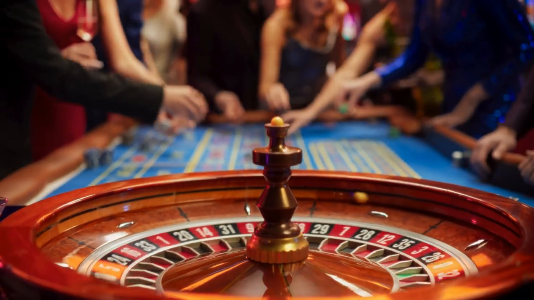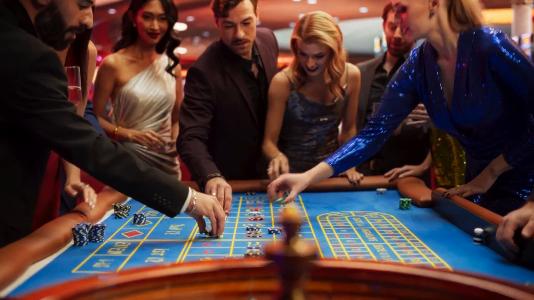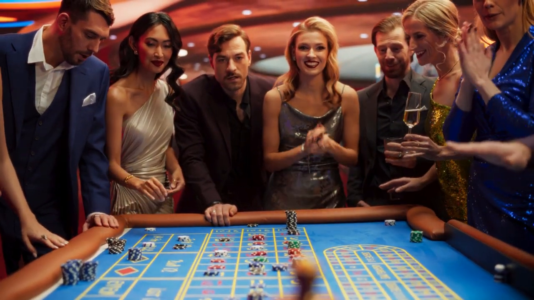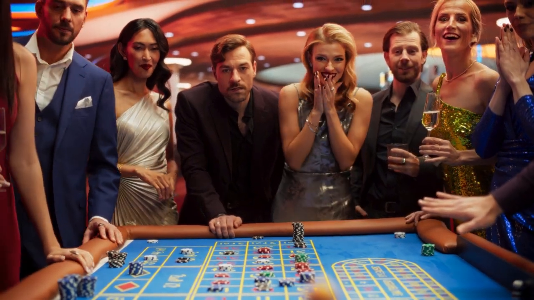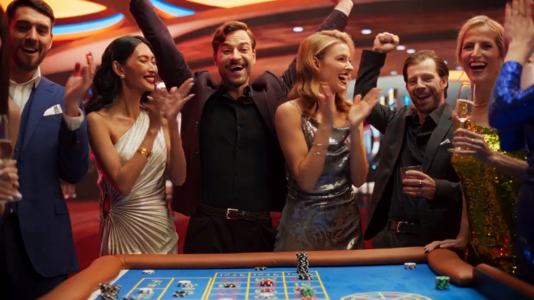Roulette is an exciting and fast-paced game at the casino that's simple to learn and play. Players simply place their bets, spin the wheel, and wait for the result. This simplicity makes it an accessible and enjoyable game for players of all skill levels.